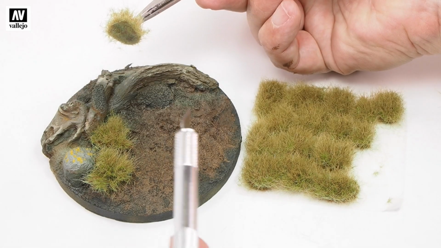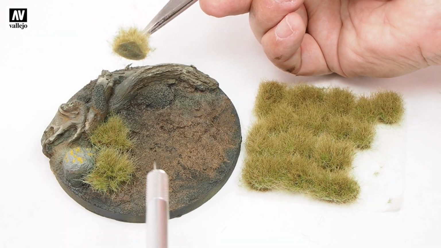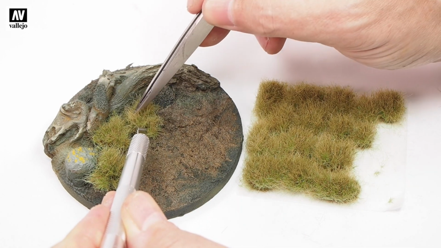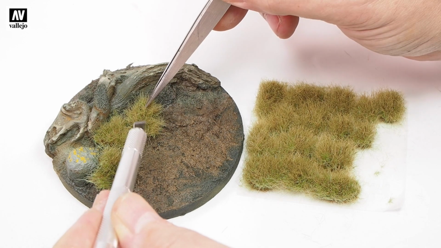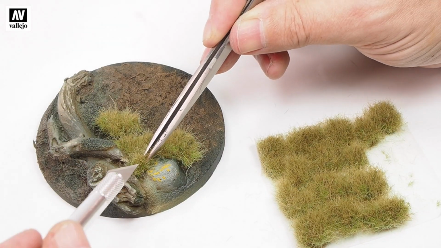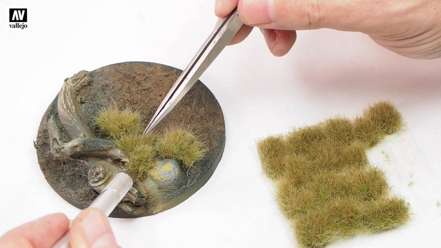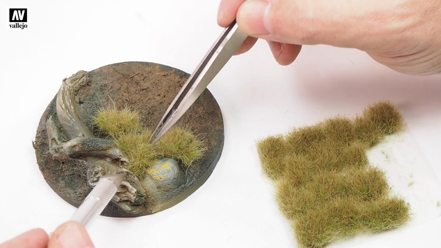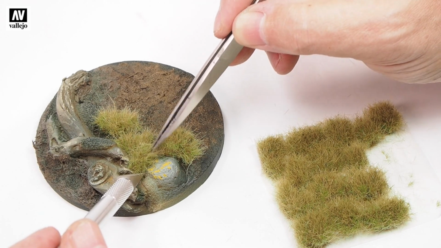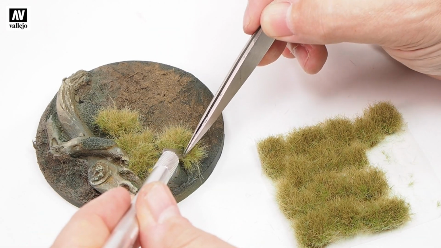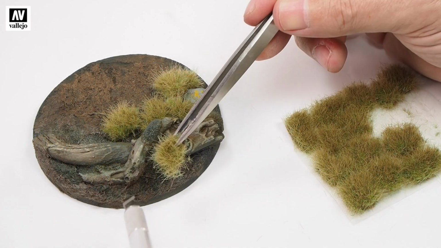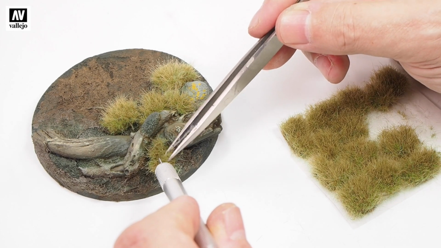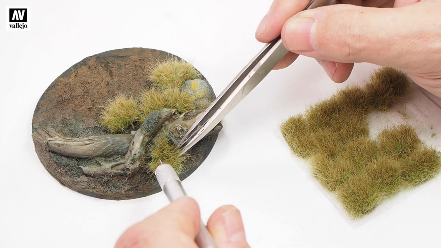The product includes an adhesive support at its base. We will look for a distribution as natural as possible. We will avoid symmetries, looking for a balanced and logical aspect.